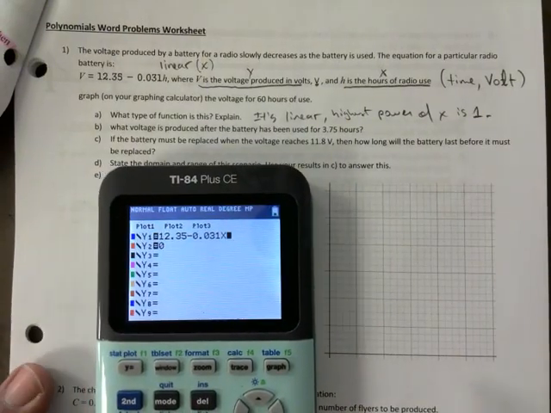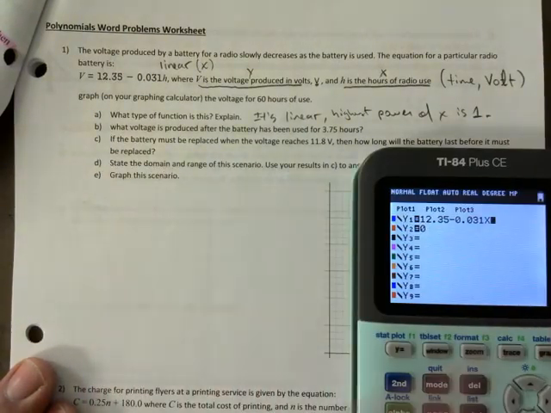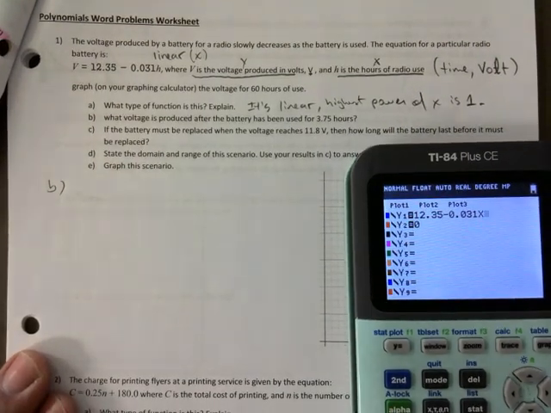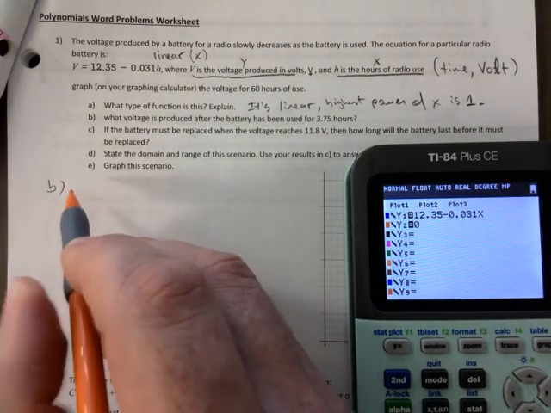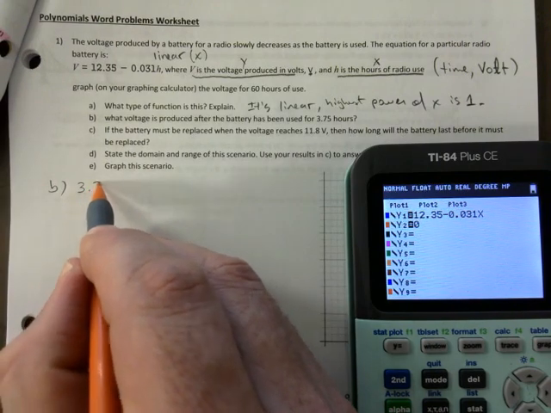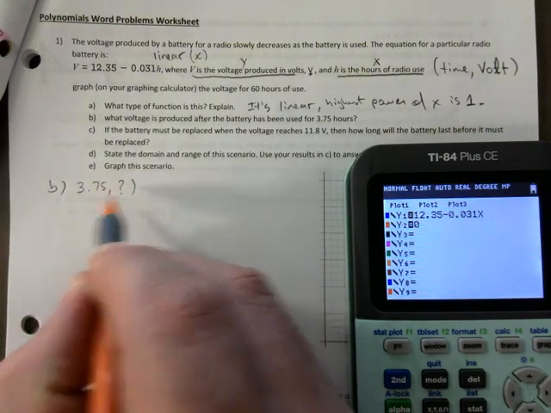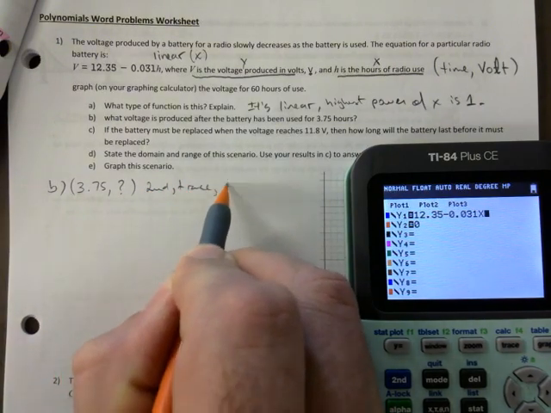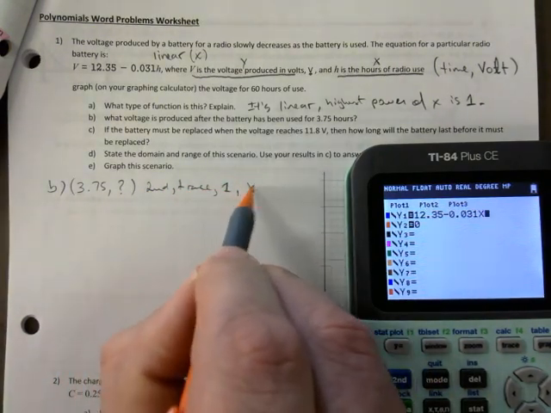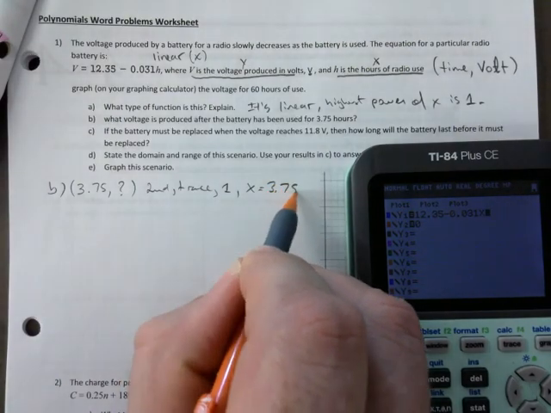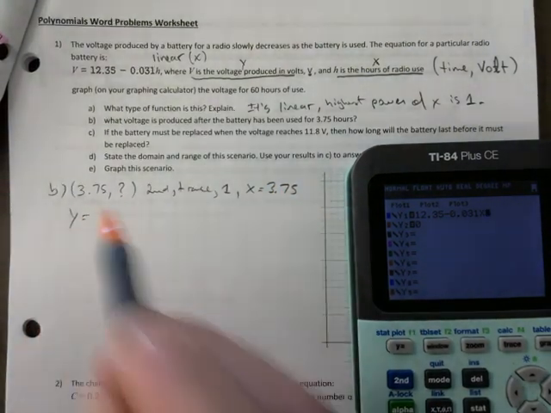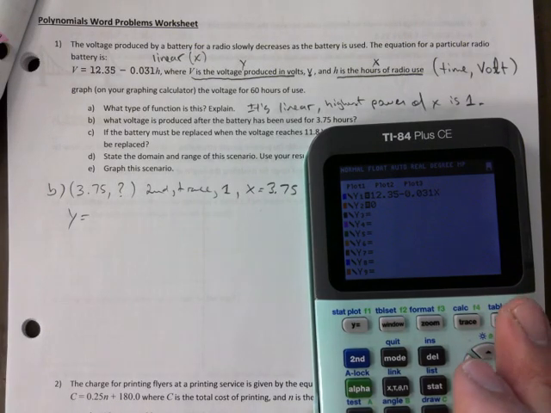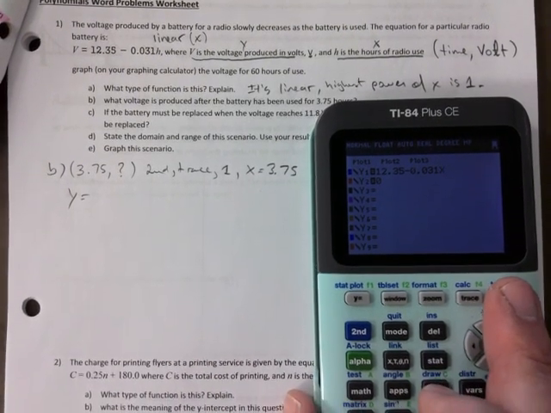So what voltage is produced after the battery has been used for 3.75 hours? I'm going to do B right there. So they're saying, if it's been used 3.75 hours, what's the voltage? So we got to use second, trace 1, we let x be 3.75. First I have to graph it and make it fit, okay? So let's see, I'm gonna hit graph and see what happens.